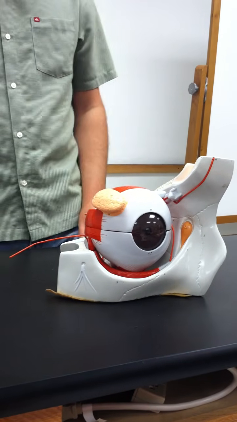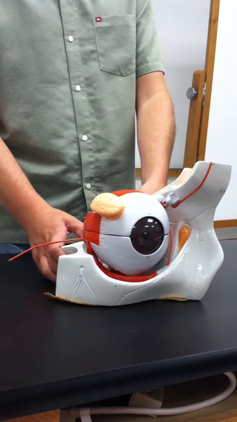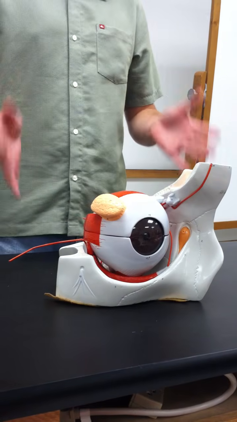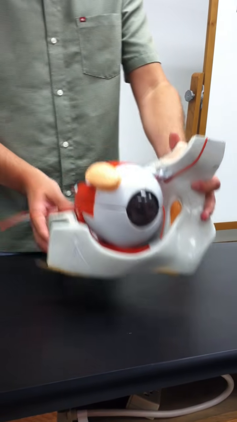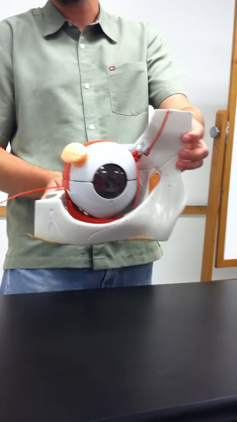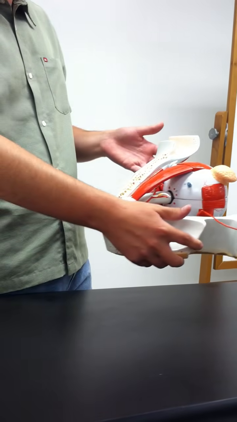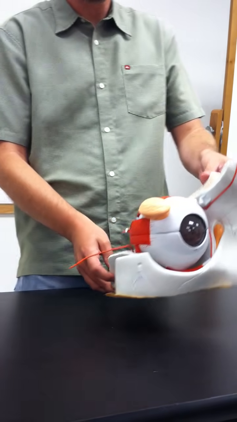Okay, cool. All right, guys, so we'll talk about the eye model right now. Basically just the gross anatomy of the eye. It's really not too bad. So with this model, what it's showing is the eyeball in situ, or in place, and it's surrounded by its bony casing here, okay?